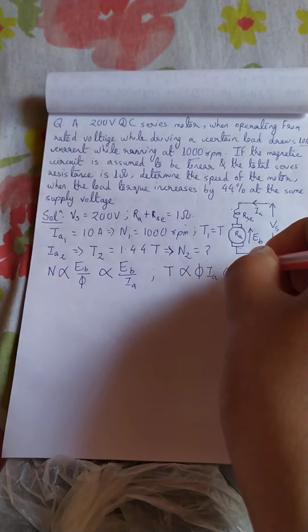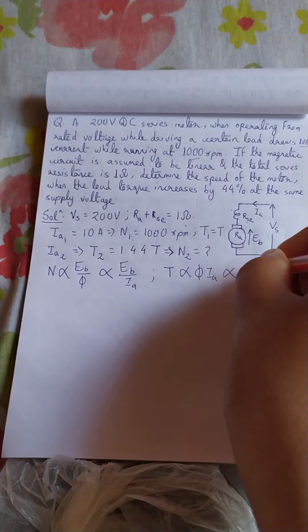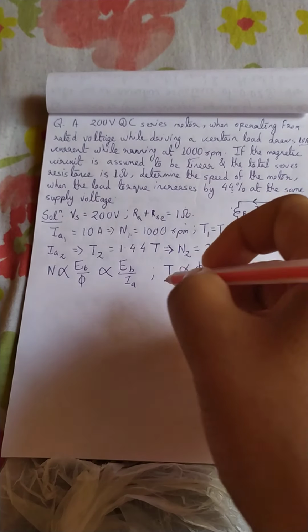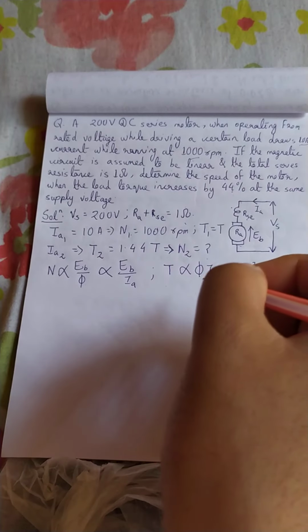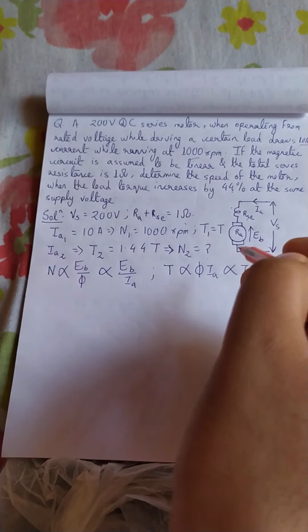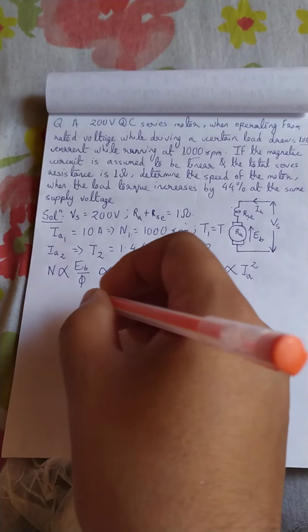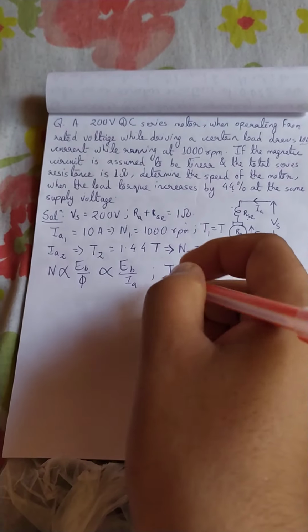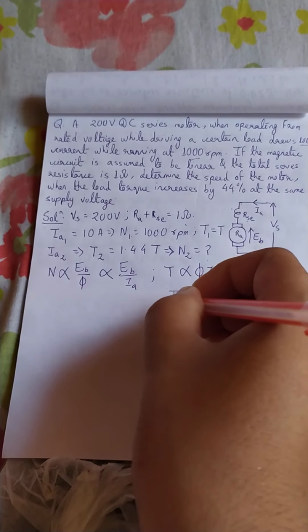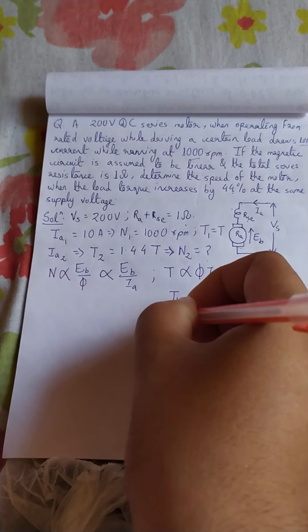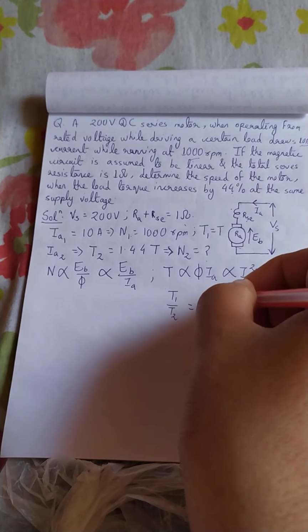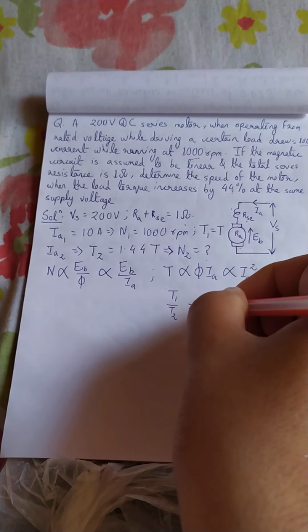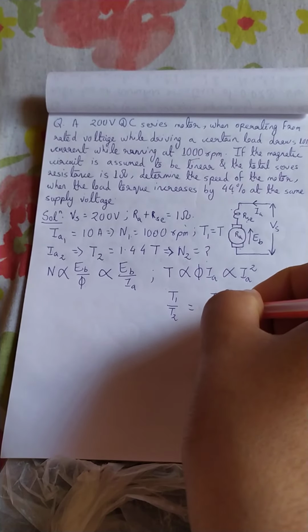Therefore torque will be proportional to the square of IA. So we know T1, we know T2. From that we can write that T1 by T2 will be equal to IA1 square by IA2 square.